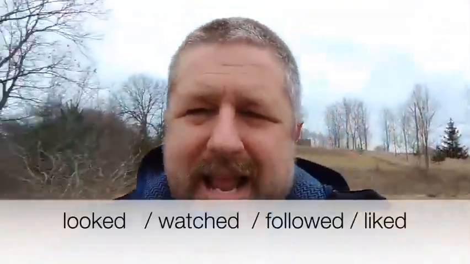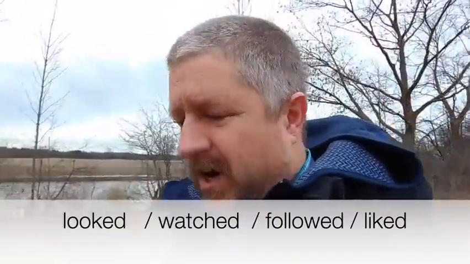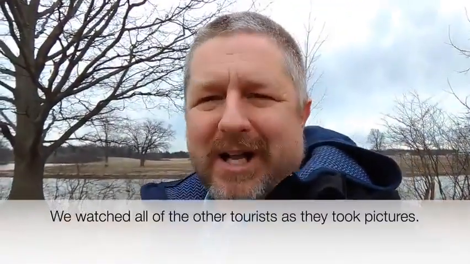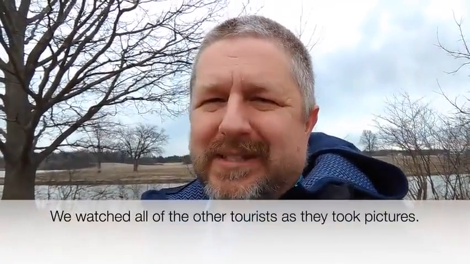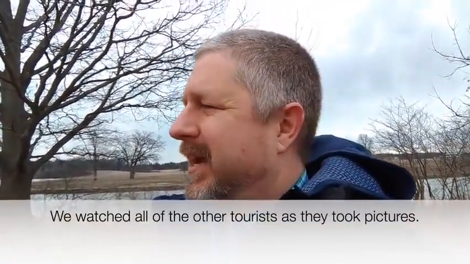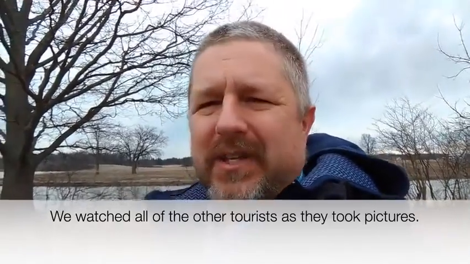You're going to want to be able to use the past tense in English. An easy way to remember that is a lot of the English verbs, when they end in ed, are in the past tense. There's some that are irregular, but if you say things like, we watched all of the other tourists as they took pictures, when you use the verbs that end in ed, you're speaking in the past tense.